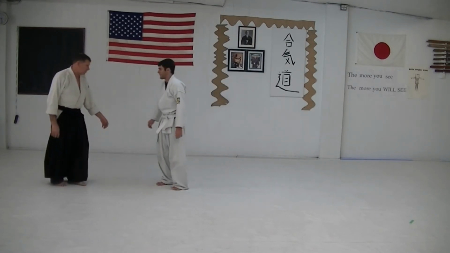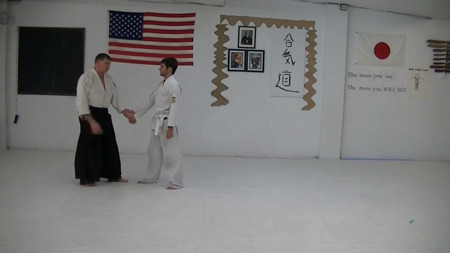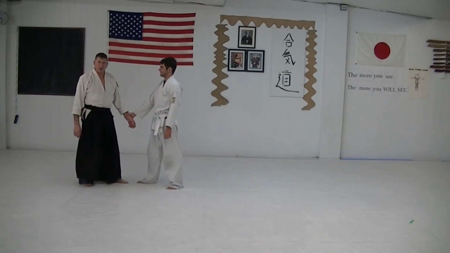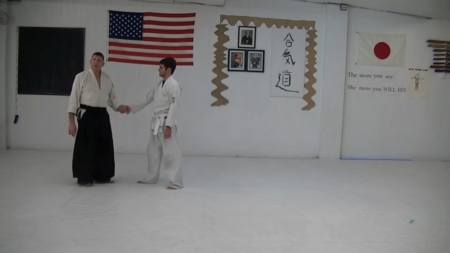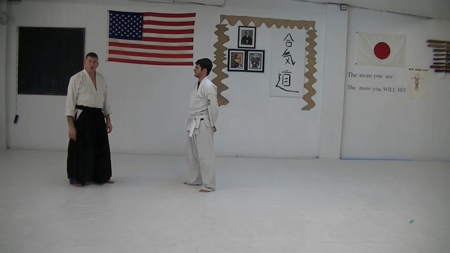I also trade sides with my uke. I don't try to do everything on the right side or left side. Now, our third point of view, there's a great review article by Henry Kono. He was a Japanese man over in Japan in the 60s, and he was trying to learn what O-sensei was doing.